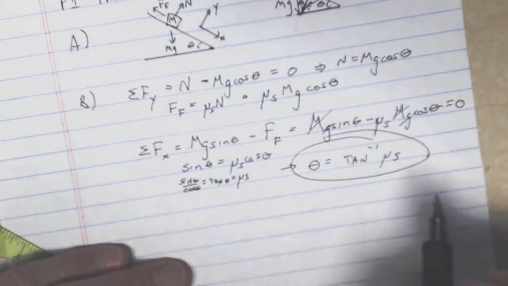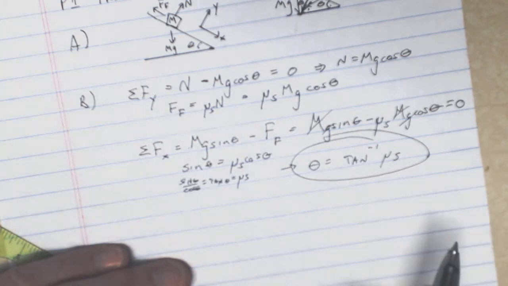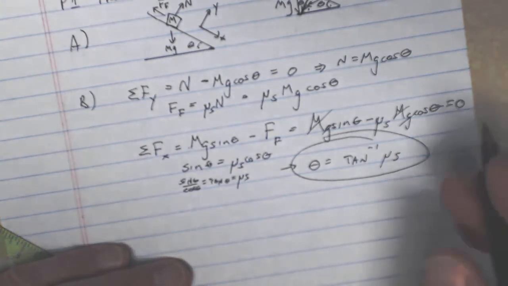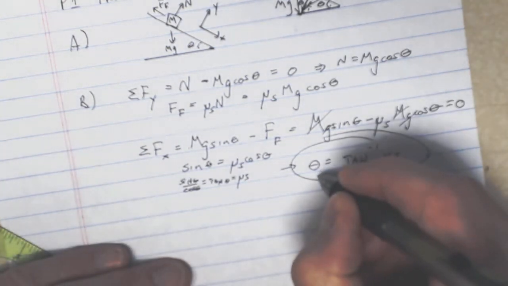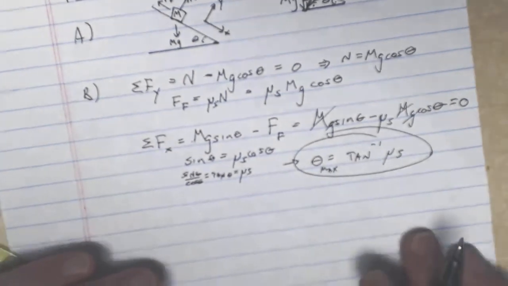Done. And you could do your quick checks and ask, well, what happens if mu s gets very small, you have very little static friction, and then theta gets very small too. Okay. And so this is actually the maximum angle that we have. I'll go ahead and label that max. That's what we're asked for.